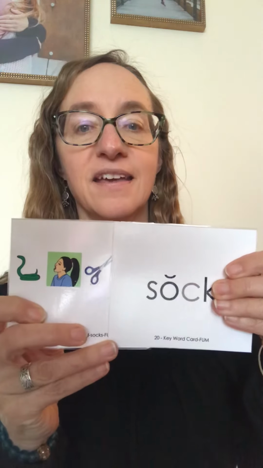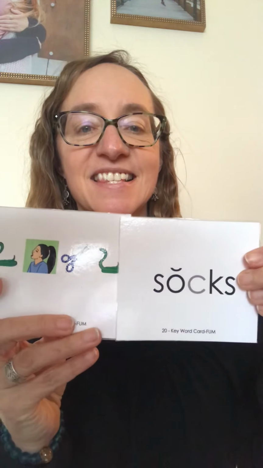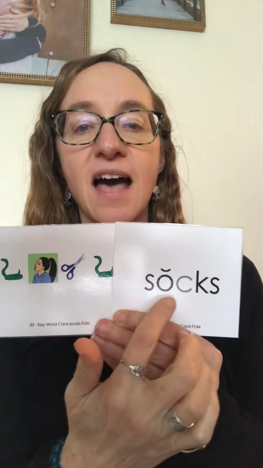This one's very similar. S, A, K, S. Putting all those sounds together, and we're making the word socks. Socks. So we added the S to that word.